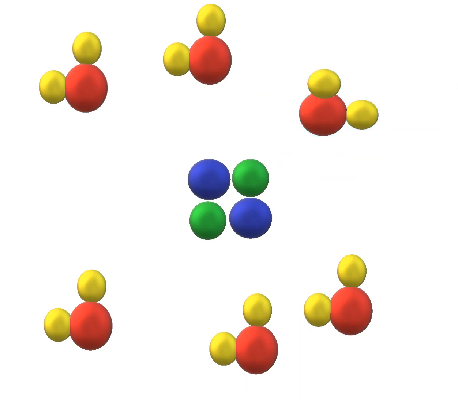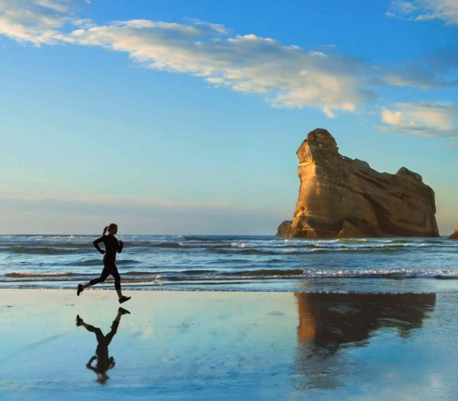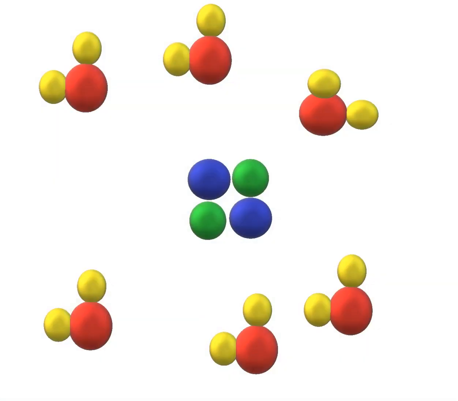Now, this is supposed to represent a positive cation. So I'm going to label my ions there. I have here positive ions, so I'm going to give it a little plus sign, and here the same thing. There are my negative anions.